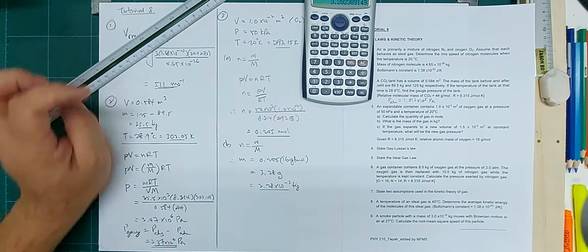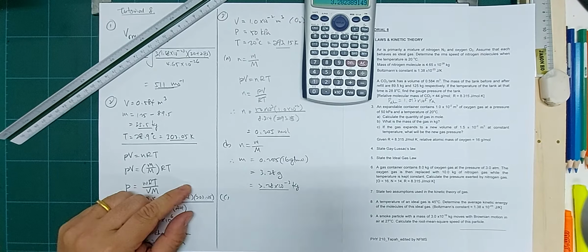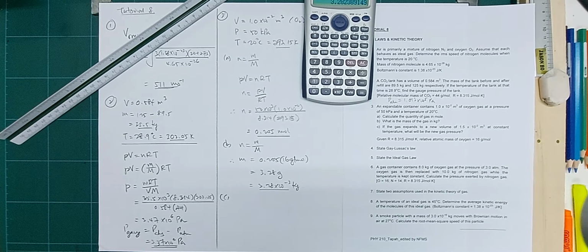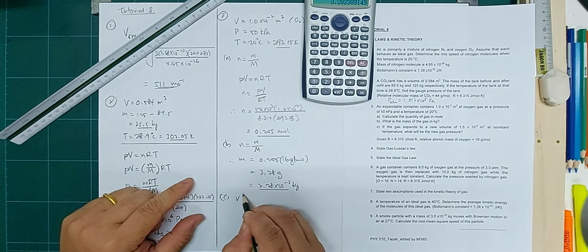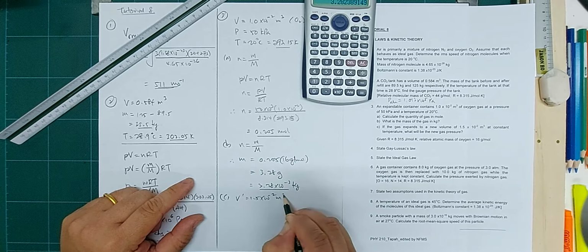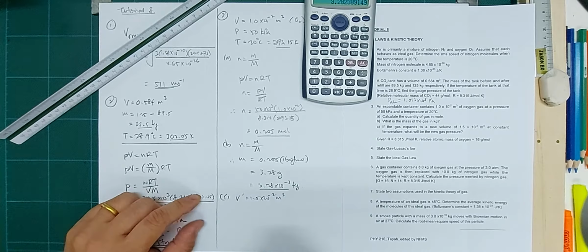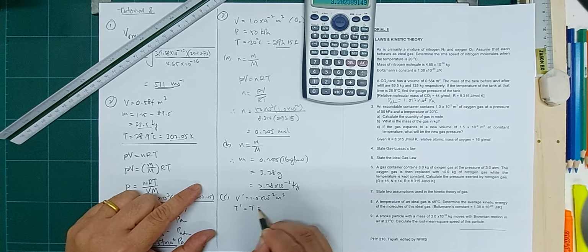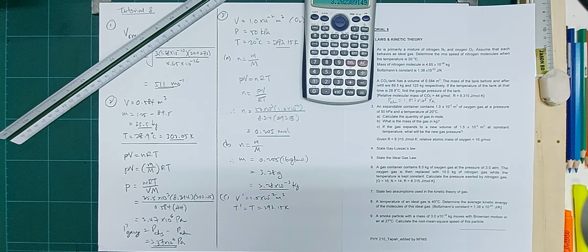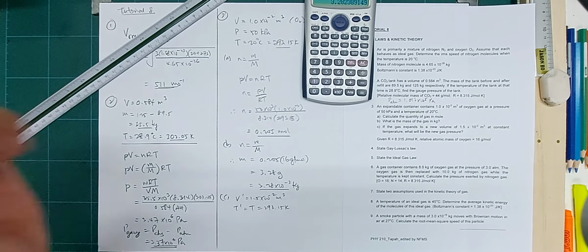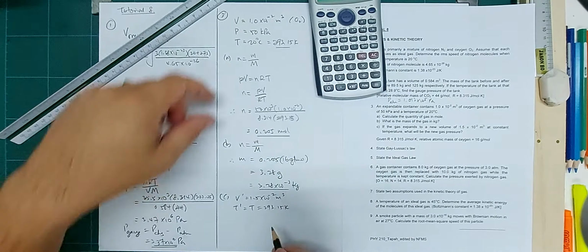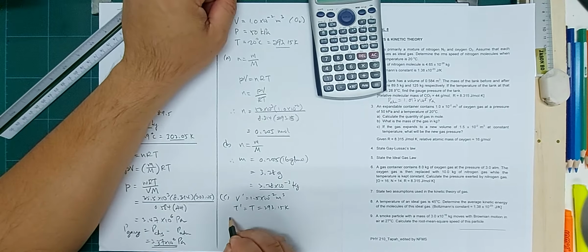C now. If the gas expands to a new volume, so there is a V prime equal to 1.5 × 10^-2 cubic meter at constant temperature. So the T prime is the same as the T, which is 293.15 Kelvin, no changes. It's a constant temperature process, so this is an isothermal process. Now, what will be the new gas pressure? Isothermal process is Boyle's law.